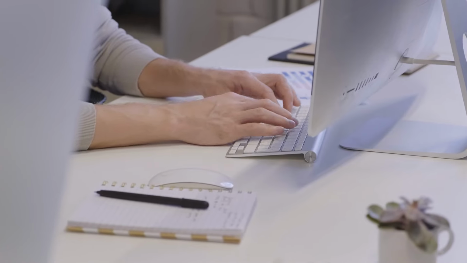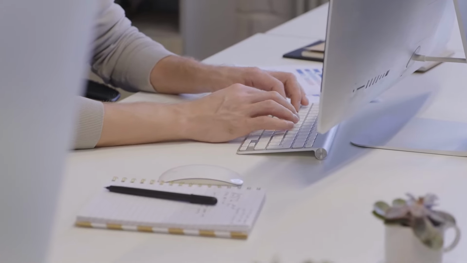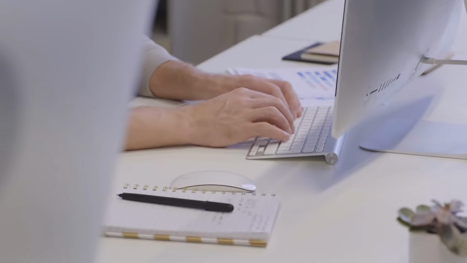Hello everyone, welcome to today's tutorial on using voting buttons in Microsoft Outlook. Whether you're on Windows or Mac, we've got you covered.